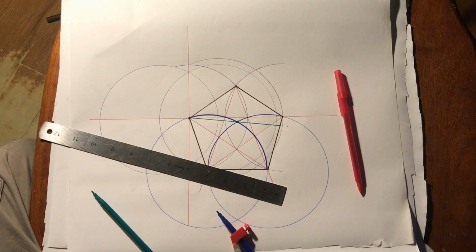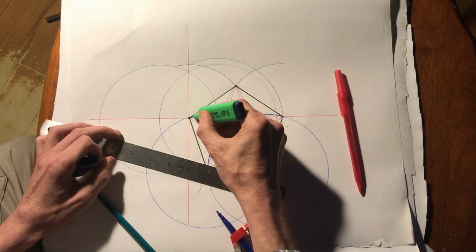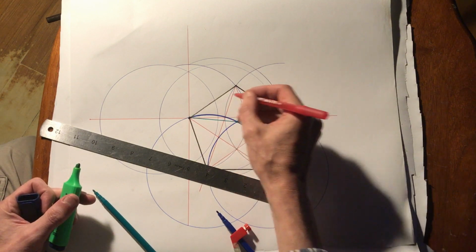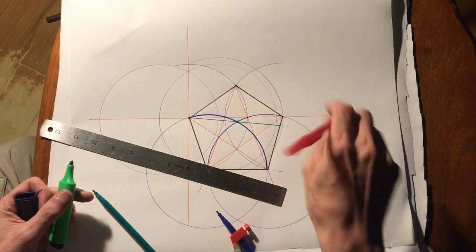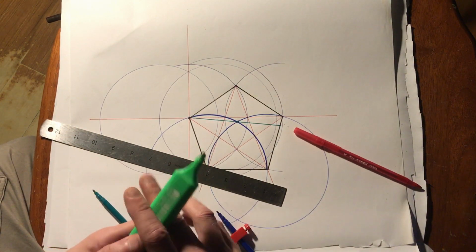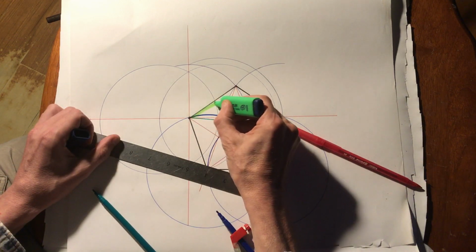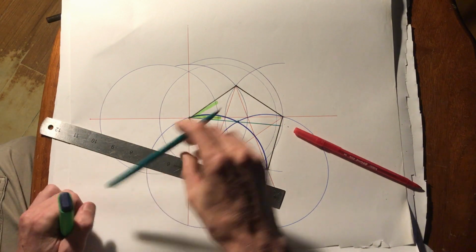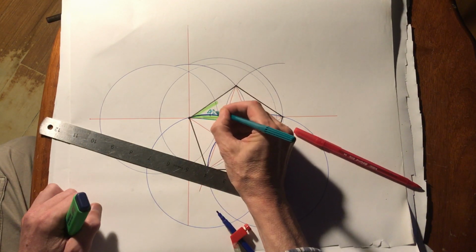You may even need to do that hexagon. So what happens is that each corner angle of the pentagon, the inside, is 108 degrees, and what we have here is an angle of 42 degrees.